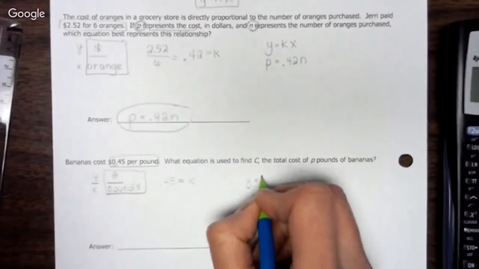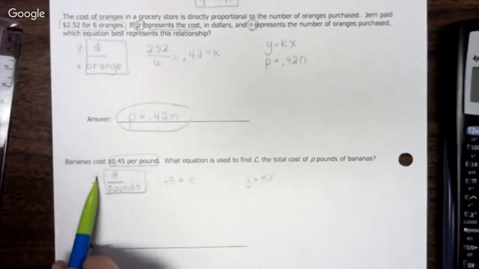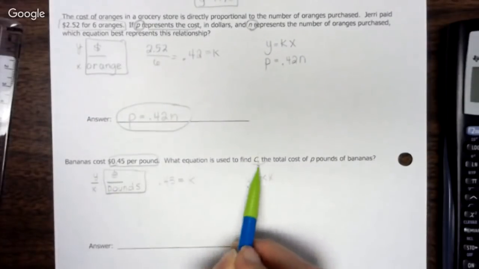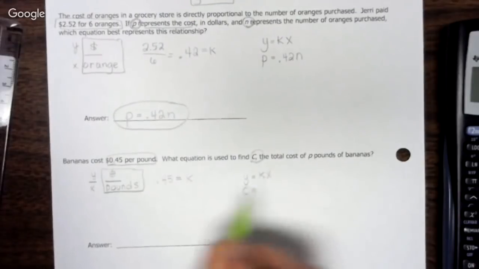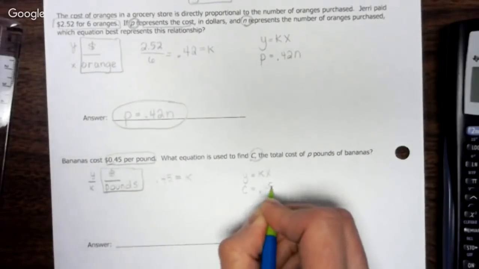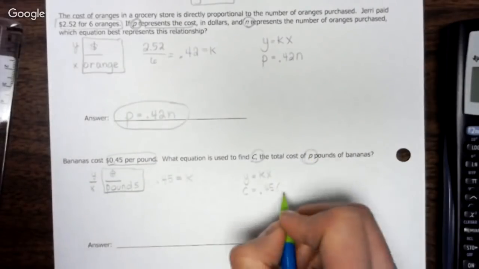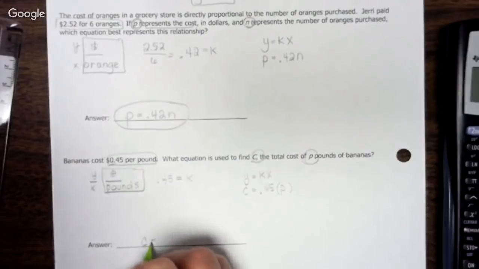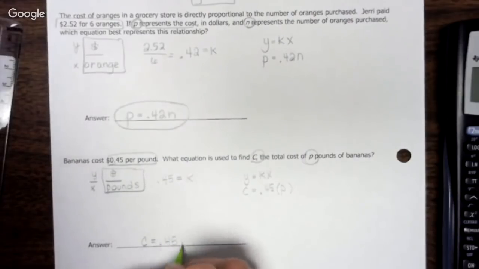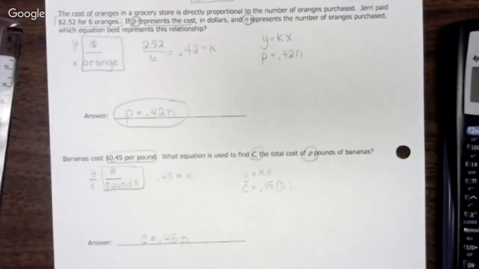So let's set up our equation y equals kx. The y is the money, and that would be the cost, C. K is your unit rate, 0.45. X is your pounds, which would be represented by P. So your equation is C equals 0.45 times P.